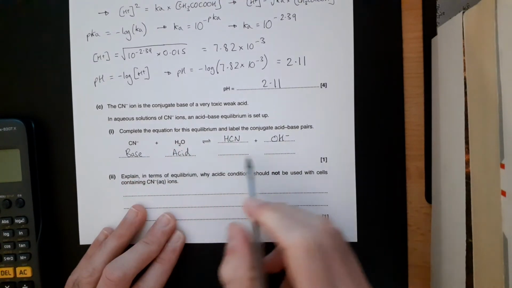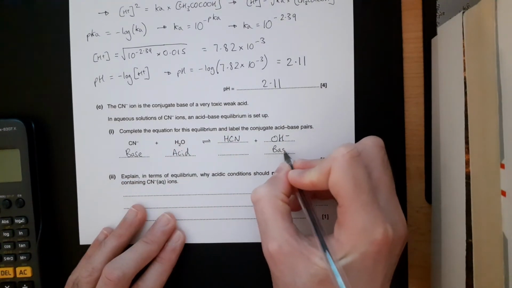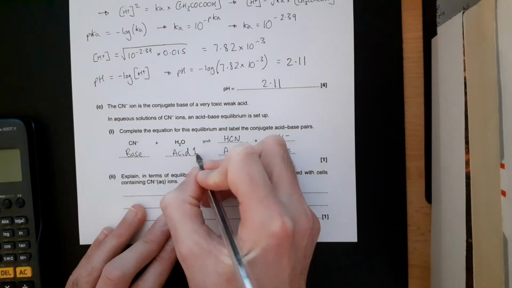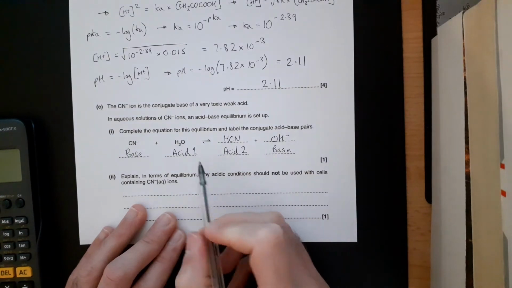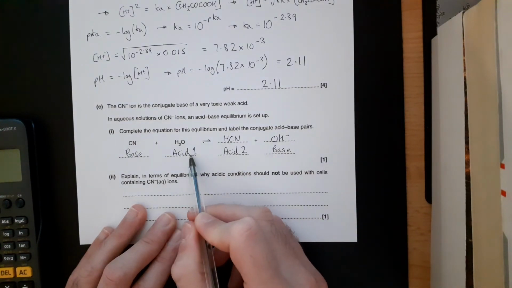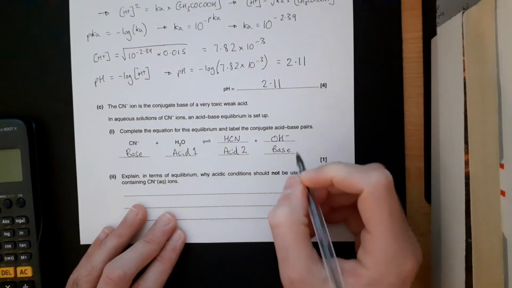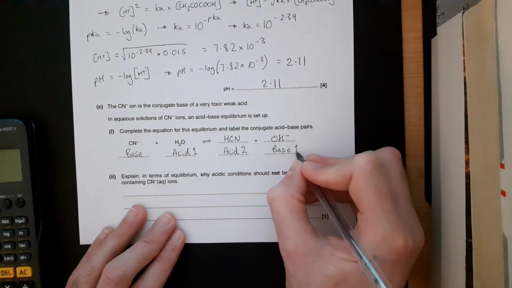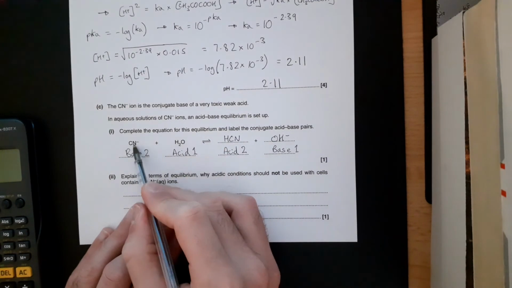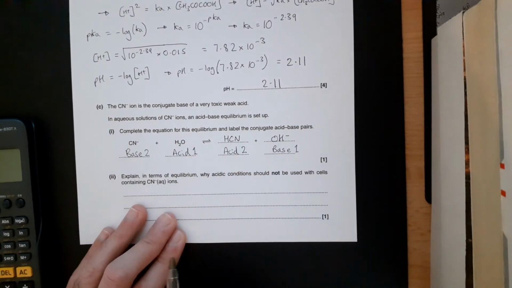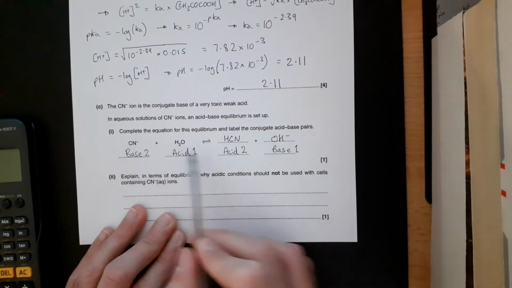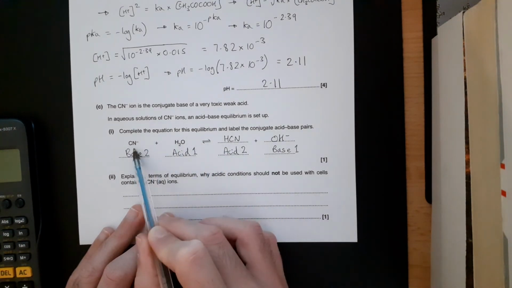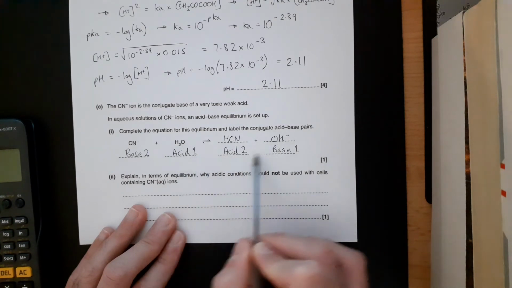And then on this side, the OH minus is definitely the base, isn't it? And this must be the acid. So let's call that acid 1, and that must be acid 2. If that water is acid 1, then the OH minus is base 1, because these are the two that are a conjugate acid-base pair. And then this must be base 2, because these two are a conjugate acid-base pair. Remember, the difference in a conjugate pair is just the H plus ion. There's an H plus difference between those two, and an H plus difference between those two.